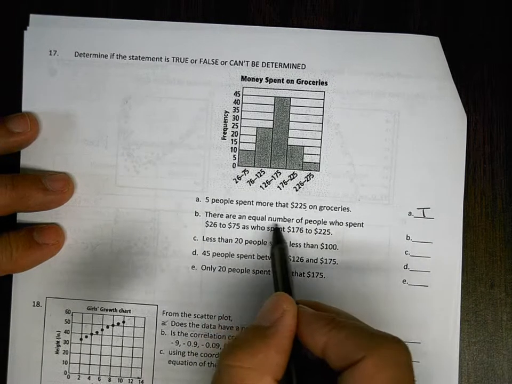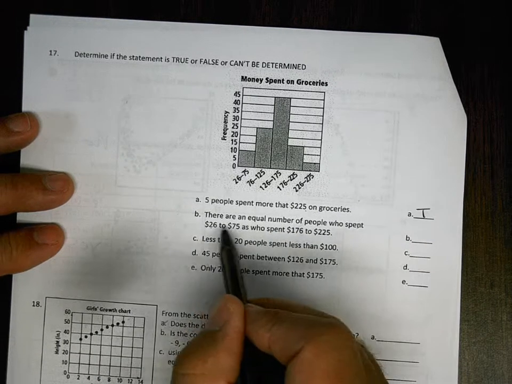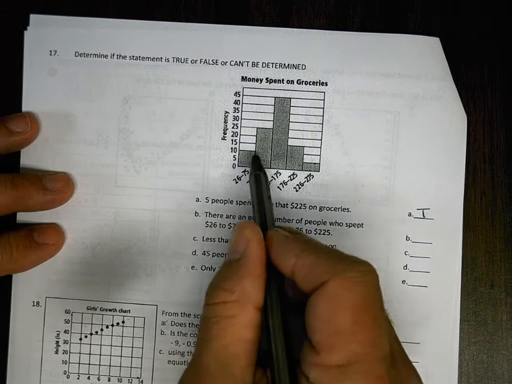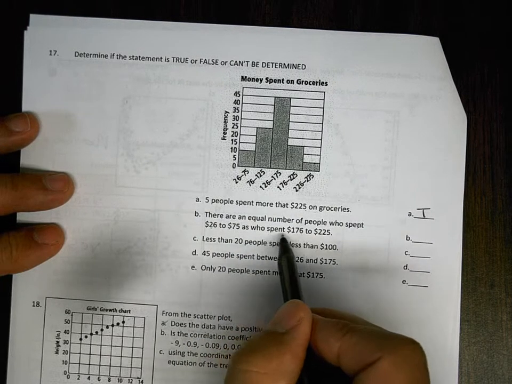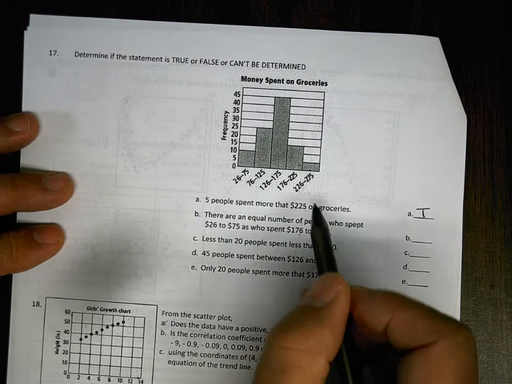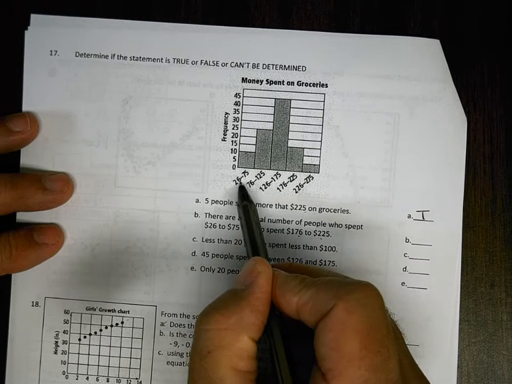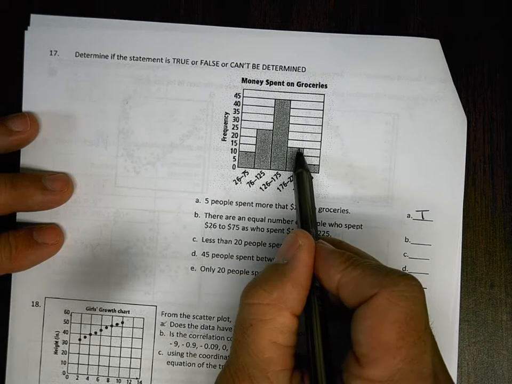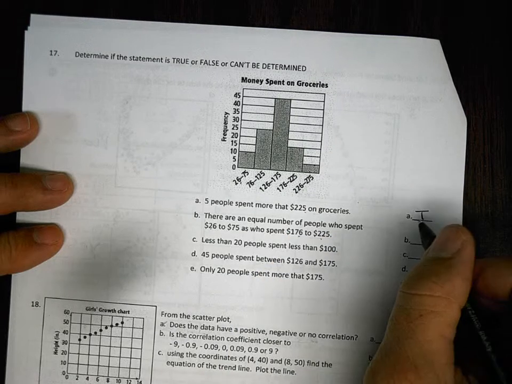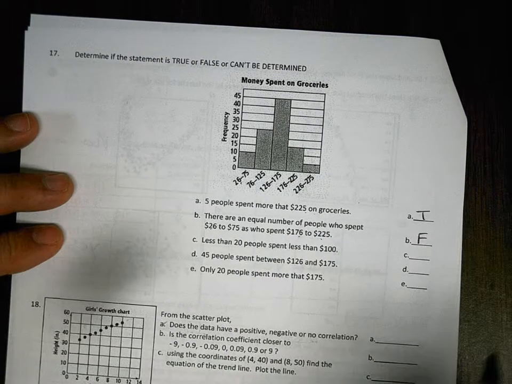There are an equal number of people who spent 26 to 75 right here as who spent 176 to 225 right here. And that would not be true. 10 people spent 26 to 75. Looks like 15 people spent 176 to 225, so that would be false.